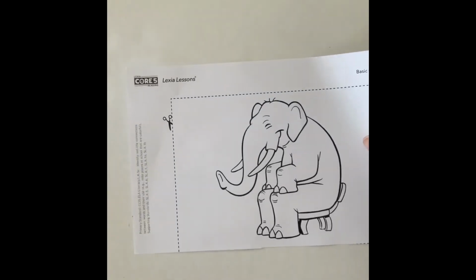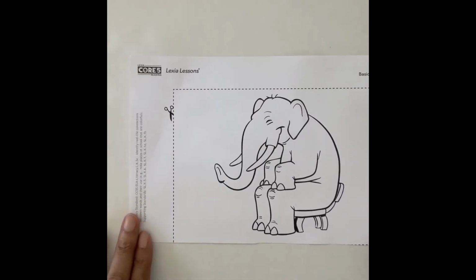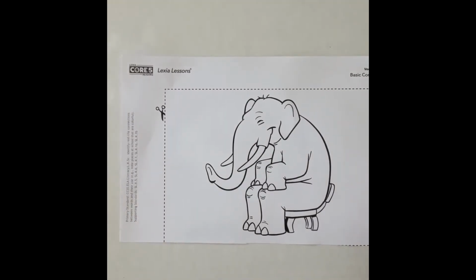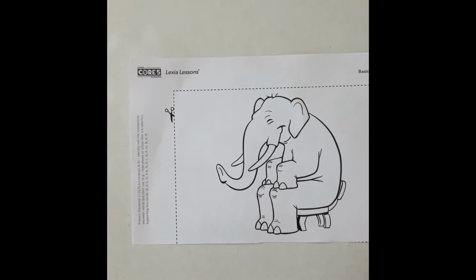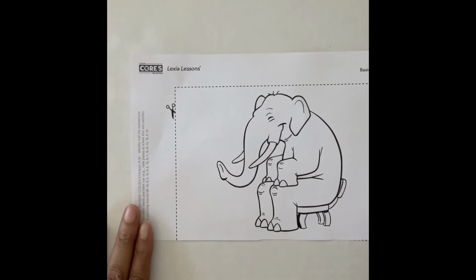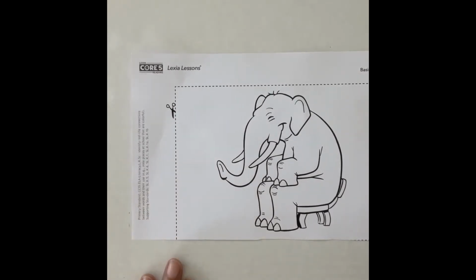All right, let's look at our next picture. And I'll give you a moment to look at this picture. And we want, again, to look at how the elephant looks. What expression is on the elephant's face to tell us how the elephant is feeling. And what is the elephant doing? So let's start with our first one.